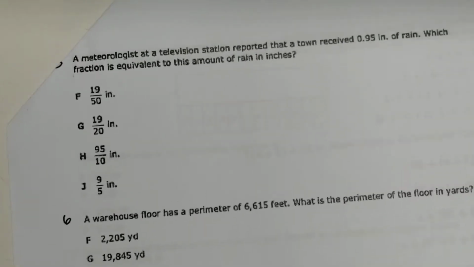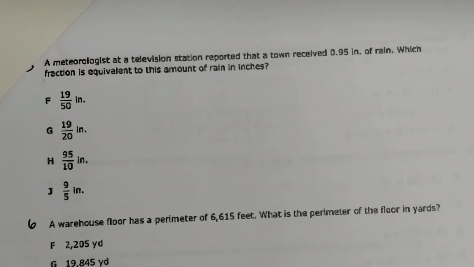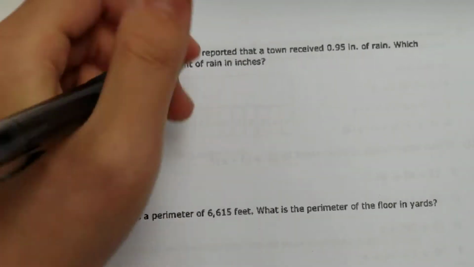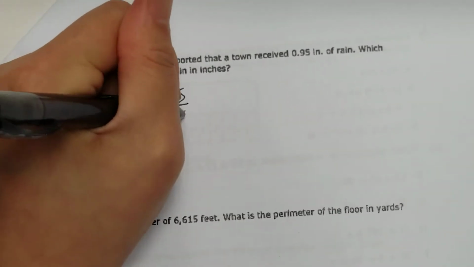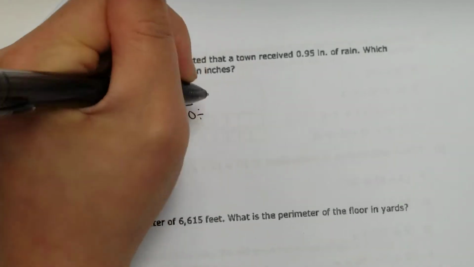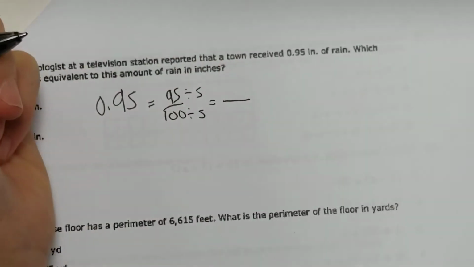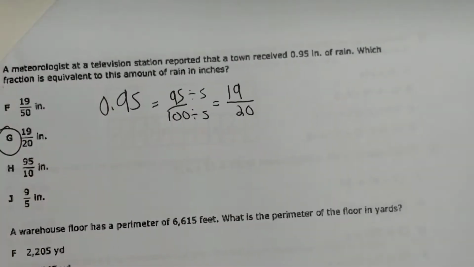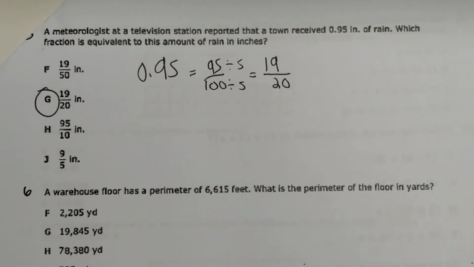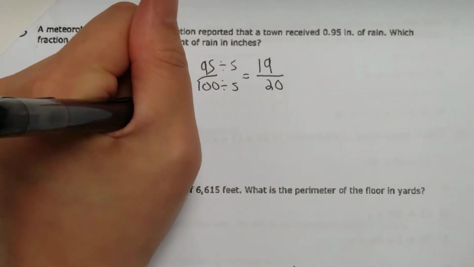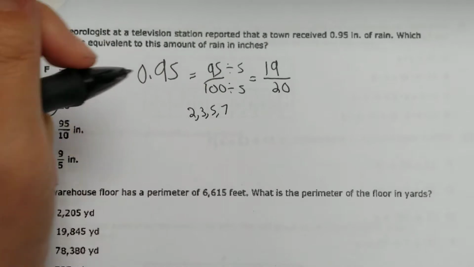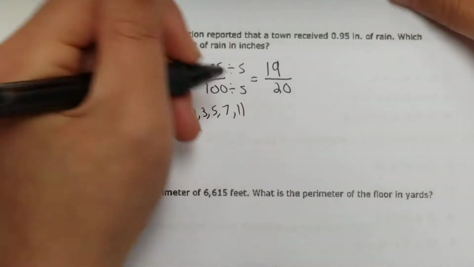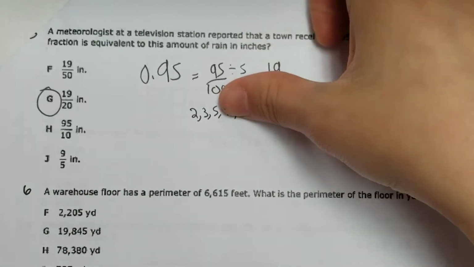So now it talks about a meteorologist and how they received 95 hundredths inches of rain. 95 hundredths, if you simplify, you can divide the top by 5 and the bottom by 5, and you'll get 19 over 20. When you simplify, I would recommend that you try to divide by either 2, 3, 5, or 7, because those will be the most common numbers. Sometimes you might get 11, but usually it's these 3.